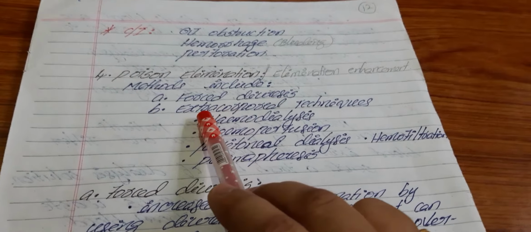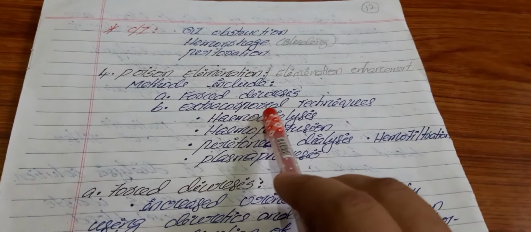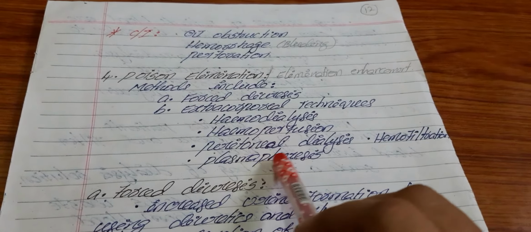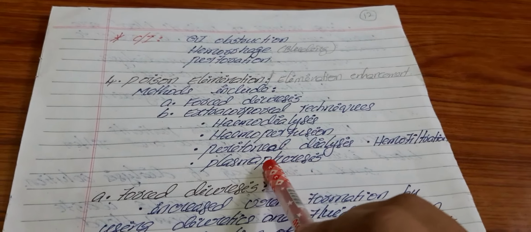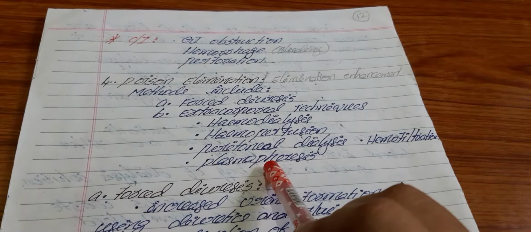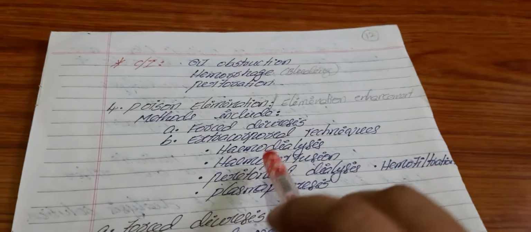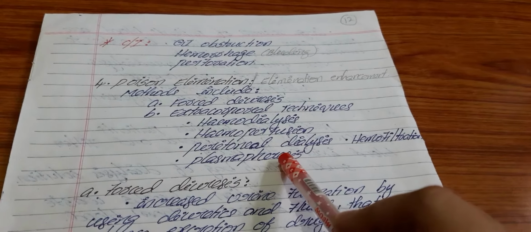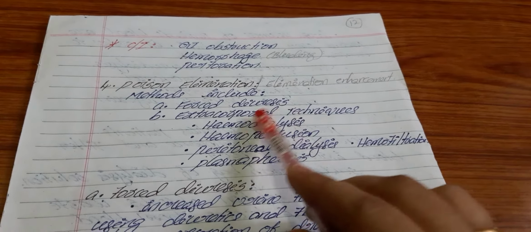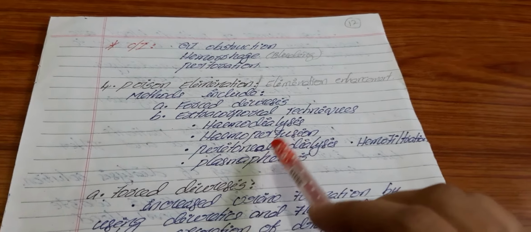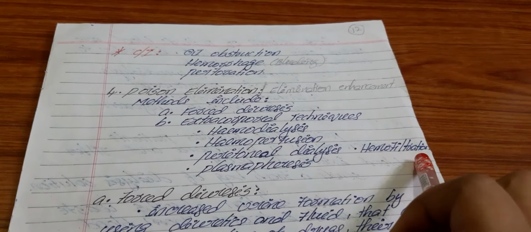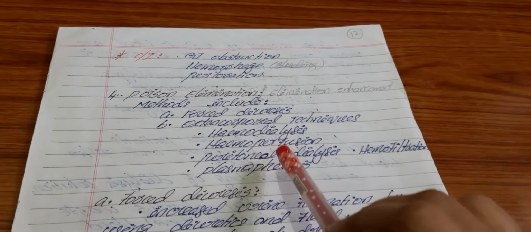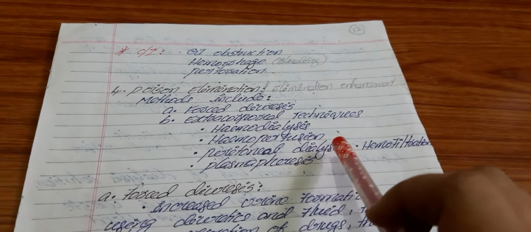The next one is extracorporeal techniques. In extracorporeal techniques we remove the poison from the blood, and these techniques are done outside the body. Here we use different types of dialysis techniques to remove the poison from the blood. The techniques are hemodialysis, hemoperfusion, peritoneal dialysis, hemofiltration, and plasmapheresis. These five techniques are used to remove poison from the blood.